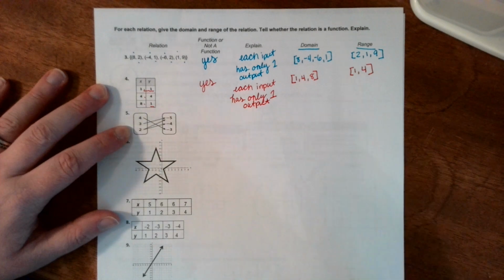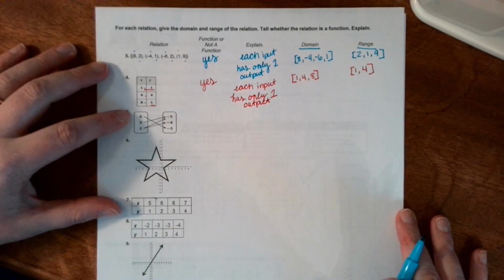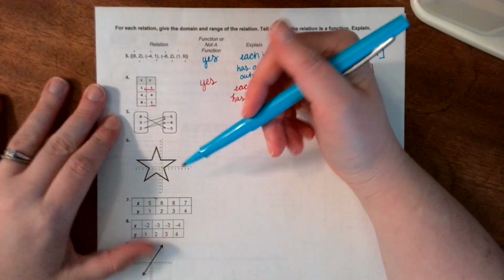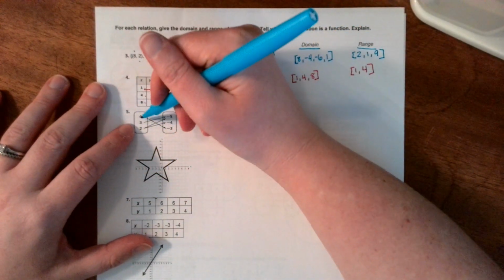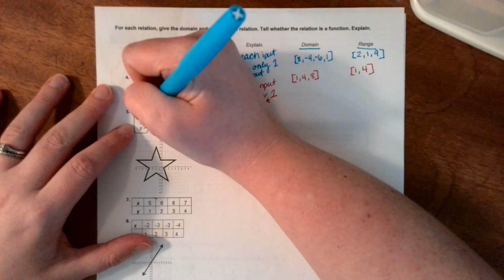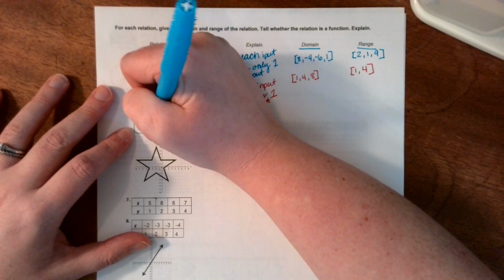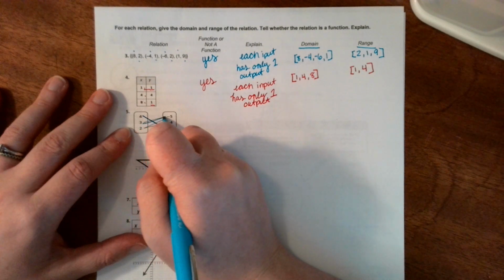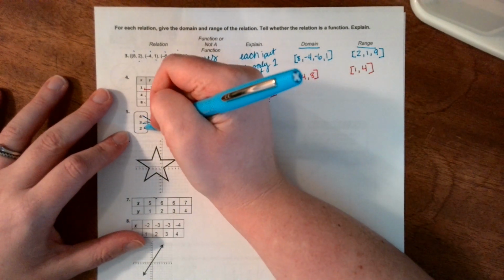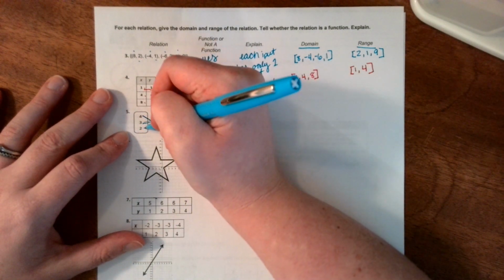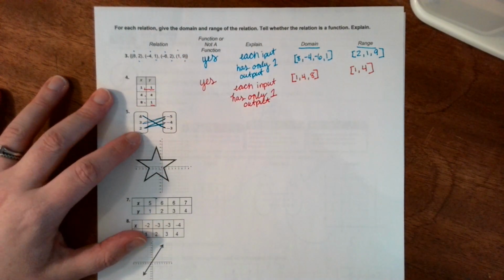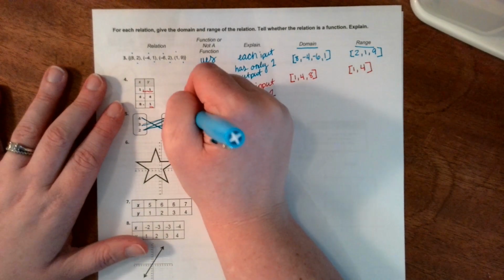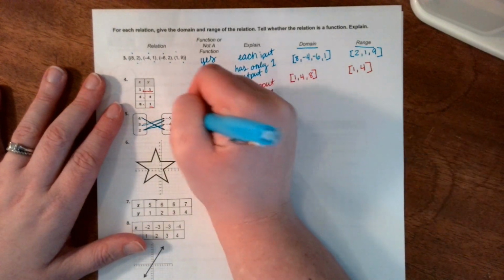Alright, number 5. So we have a mapping here. Let's see if this is a relation. I'm sorry, a function. It is a relation. We're just going to see if that relation is a function. So 4 has 1 output of -3. 3 has 1 output of -5. But 2 is mapped to 2 different outputs. Since 2 has 2 different outputs, it's mapped to -4 and -5, this one is not a function.